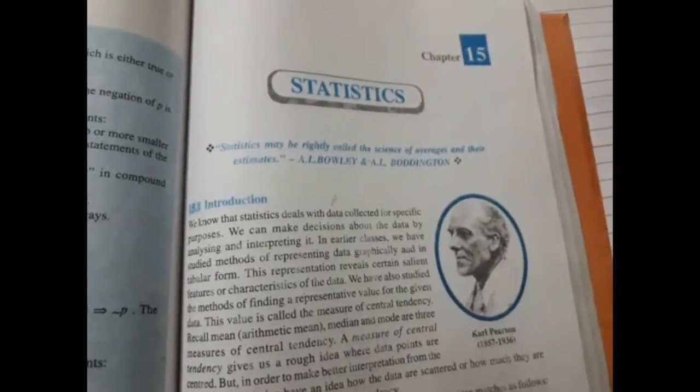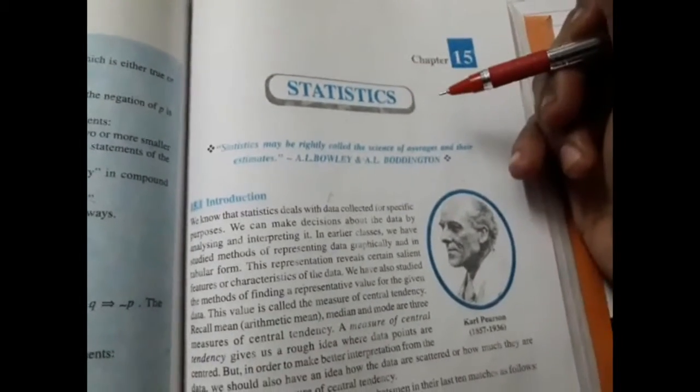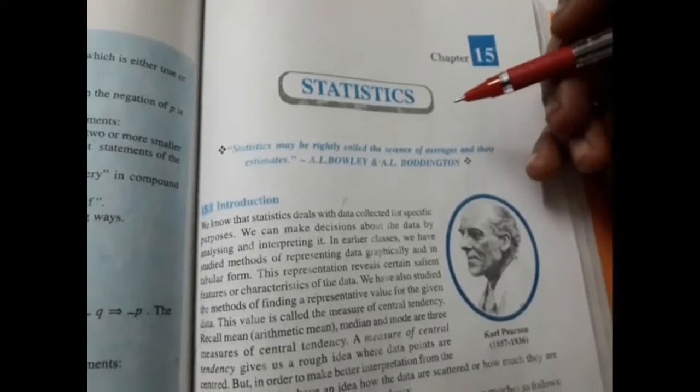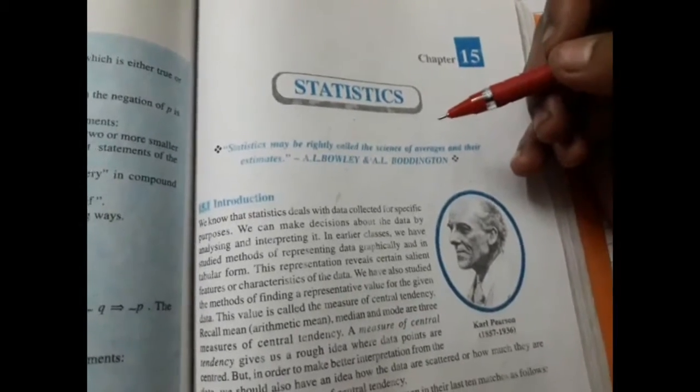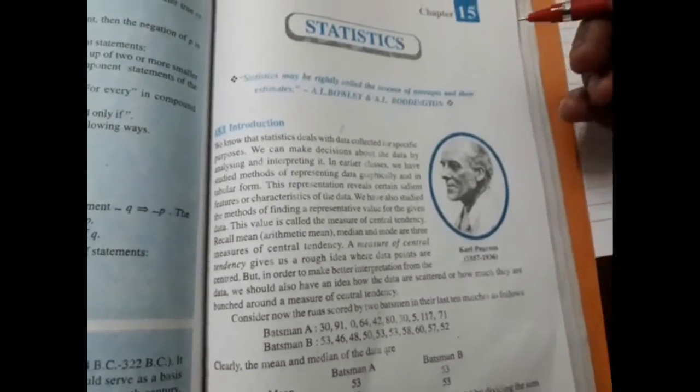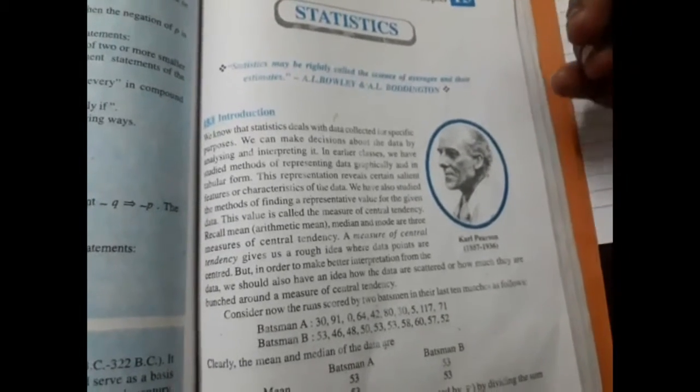Hello students, in today's class we are going to start the next chapter, statistics. As we know very well, statistics is the mark scoring chapter. It's a numerical chapter. If you know the formula and if you are good in your manipulative skills, we can score marks from this chapter, right?